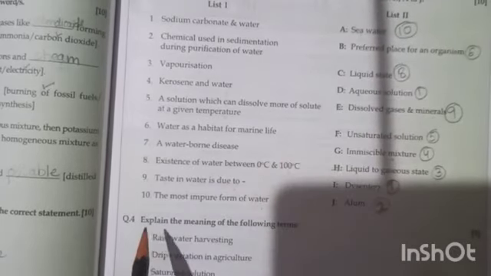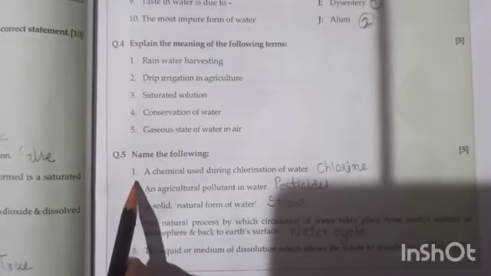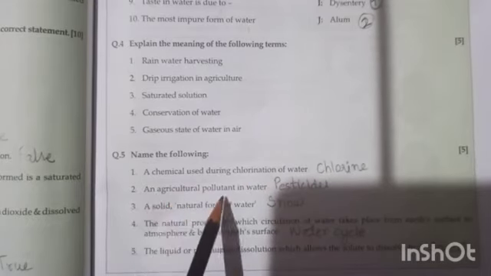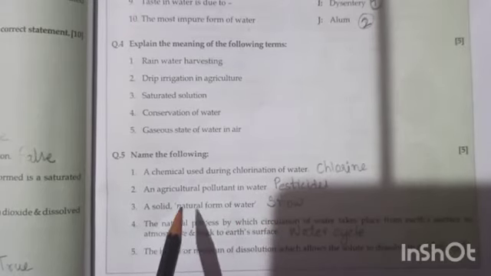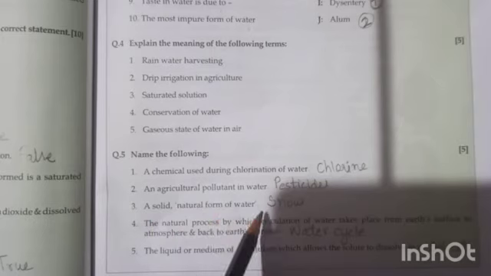Now, just skip question number 4. Now comes question number 5. Name the following. First one, a chemical used during chlorination of water. It is chlorine. Second, an agricultural pollutant in water. Pesticides. Third, a solid natural form of water. Snow. Snow is actually a natural form of water. Frost is also an example of a solid natural form of water.